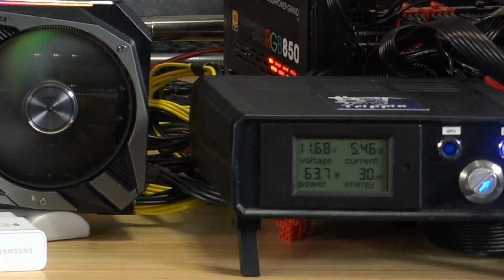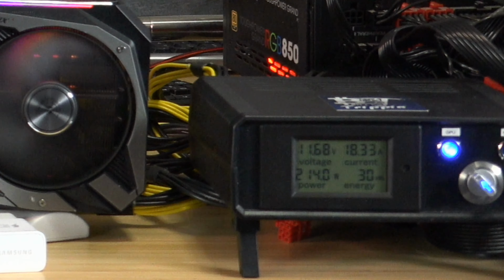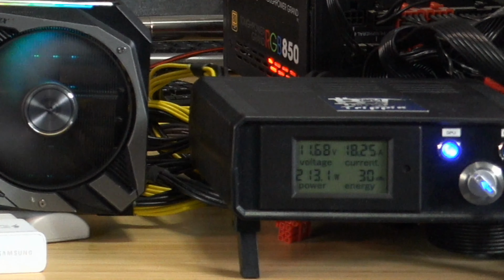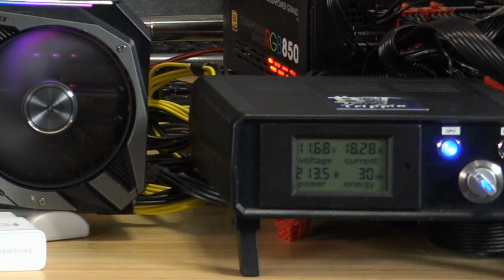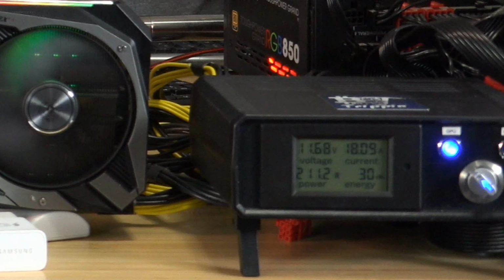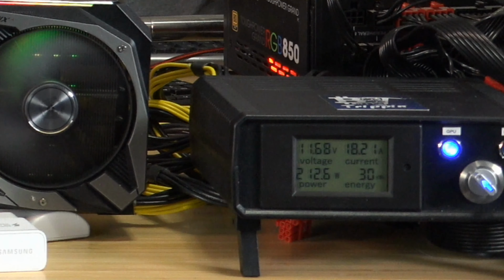And the 12-volt rail is pulling 214. Let's just call it 214 watts. Okay. Itself right now. So on-the-fly fixing is what we do.